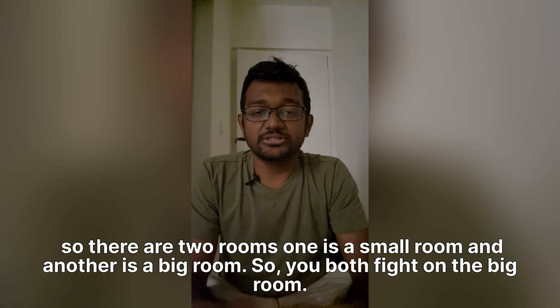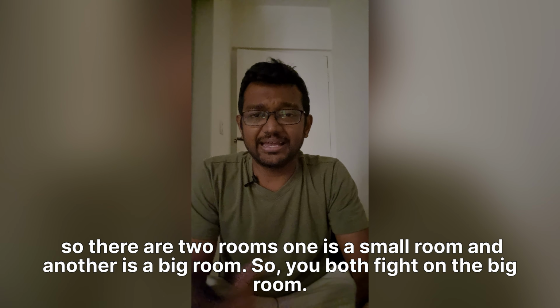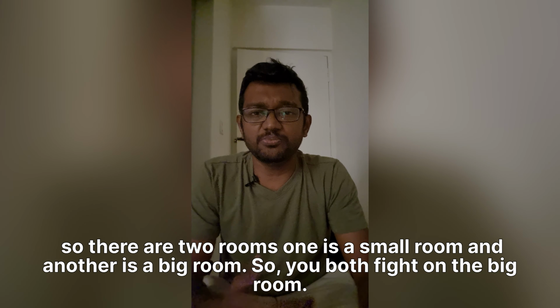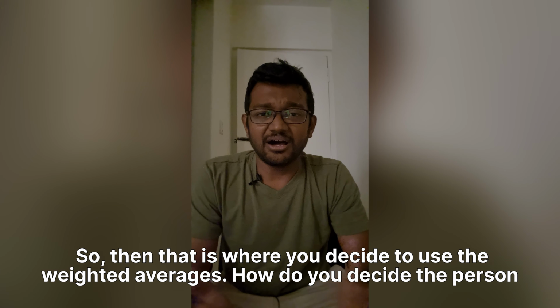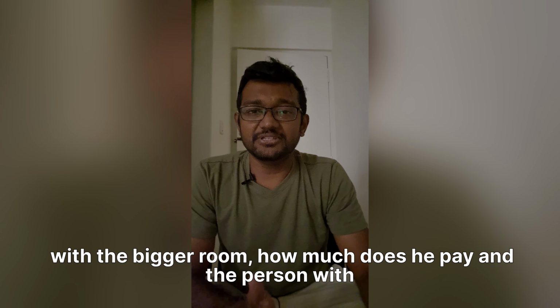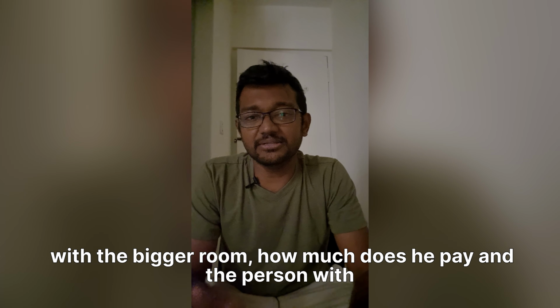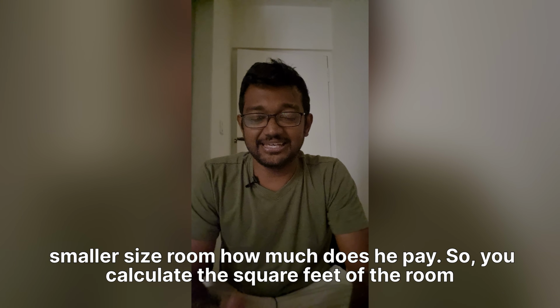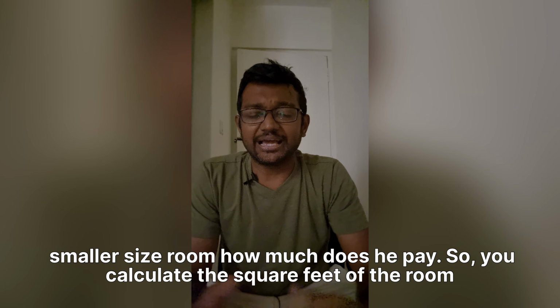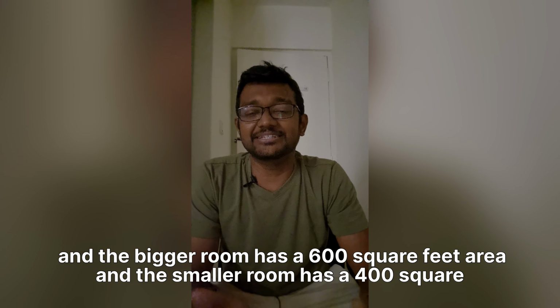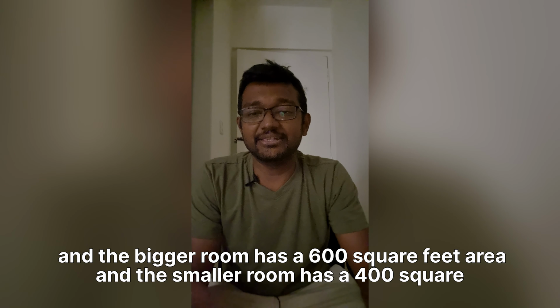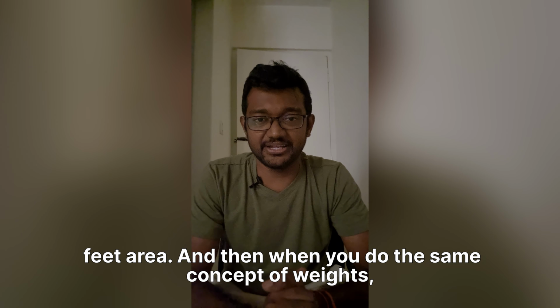There are two rooms. One is a small room and another is a big room. You both fight over the big room. That's where you decide to use weighted averages. How do you decide how much the person with the bigger room pays, and how much the person with the smaller room pays? You calculate the square feet of the rooms: the bigger room has a 600 square feet area and the smaller room has a 400 square feet area.